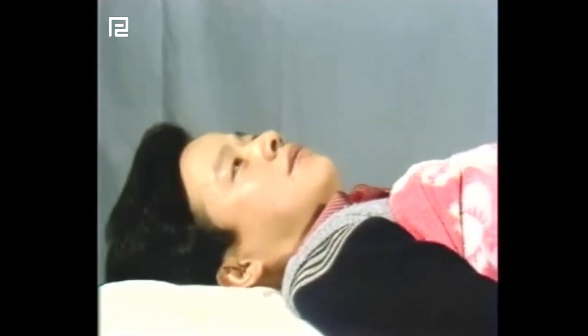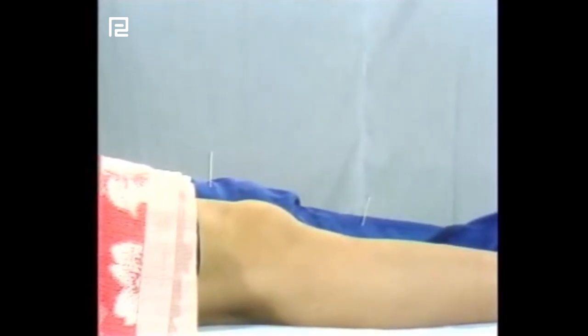The needle can also be kept in the body for a long time, such as when using the retention without manipulation method. Neither rotating nor lifting or thrusting are done. This has the effect of reinforcing and mildly stimulating.